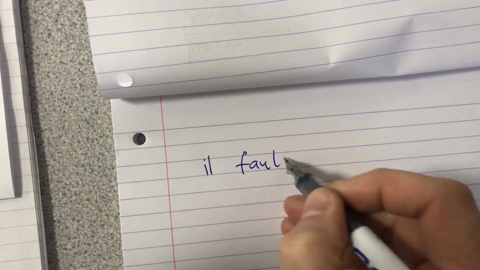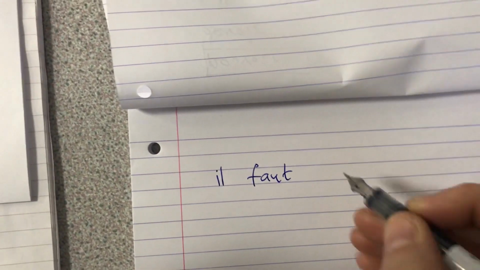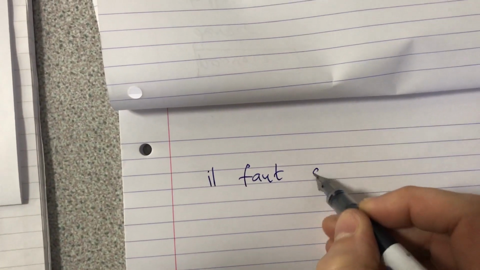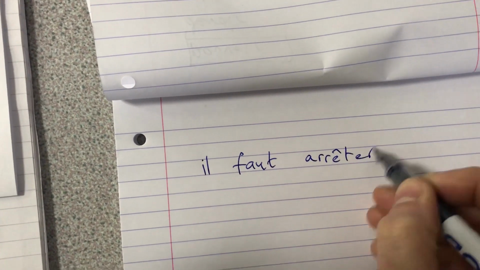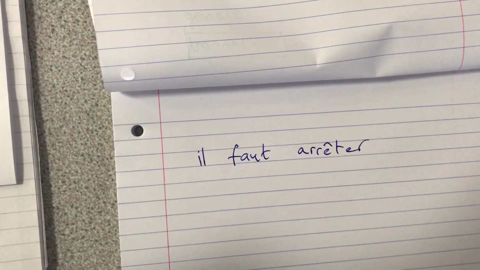On to falloir. Now, falloir is really easy because you can only conjugate falloir with il because it means to be necessary. You can only ever really say it's necessary. And that is il faut. And after il faut, you add an infinitive. Il faut arrêter. It's necessary to stop.